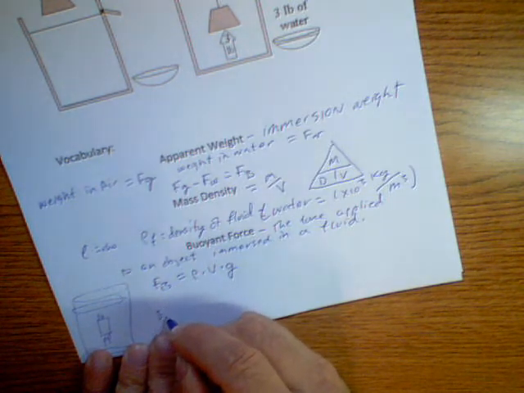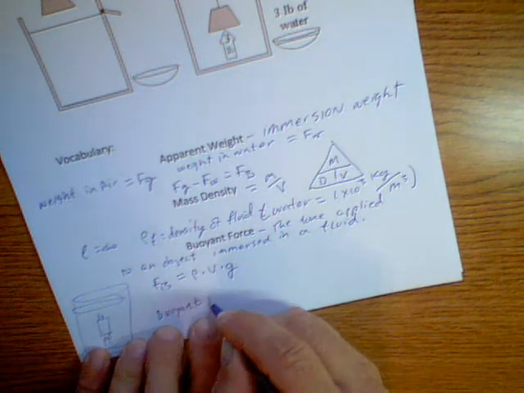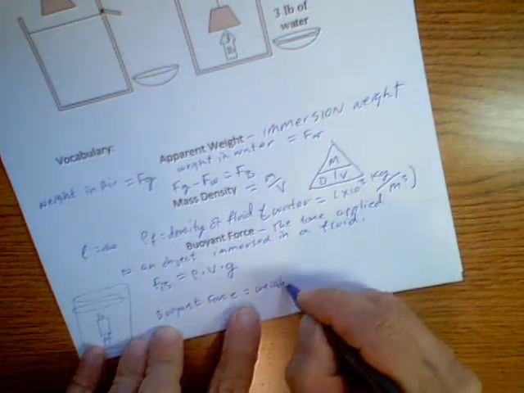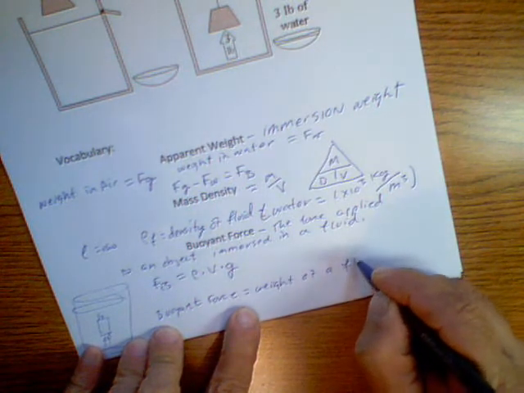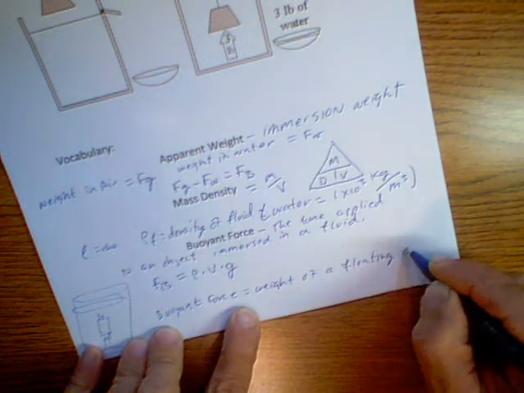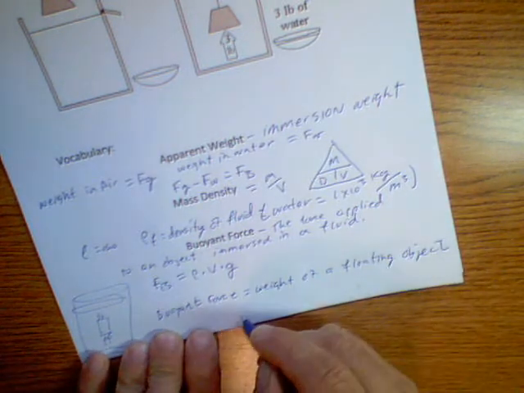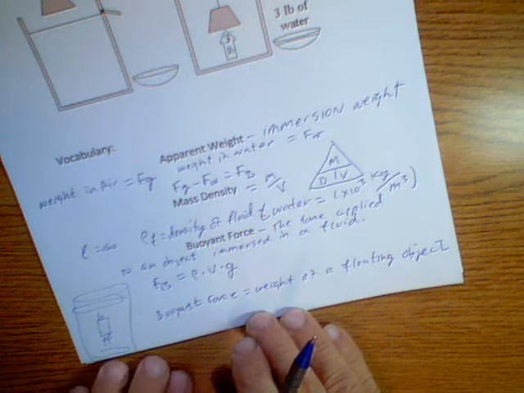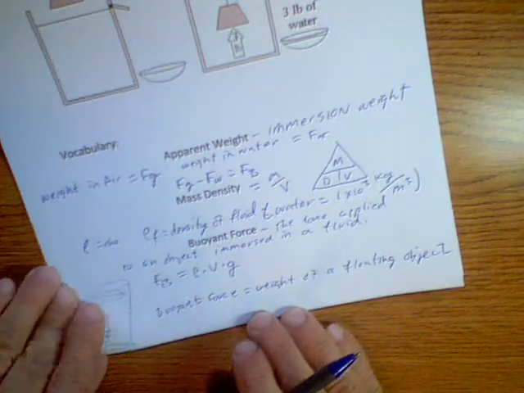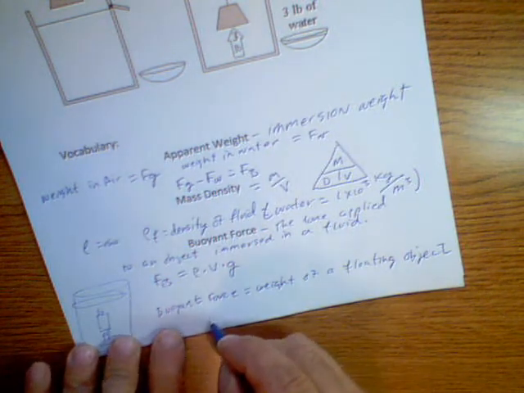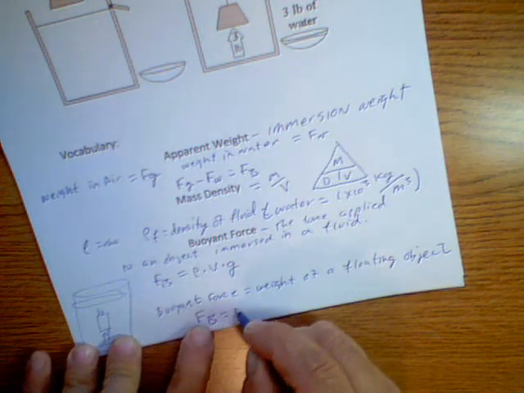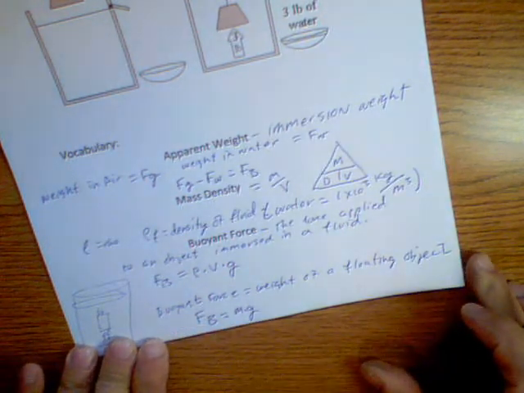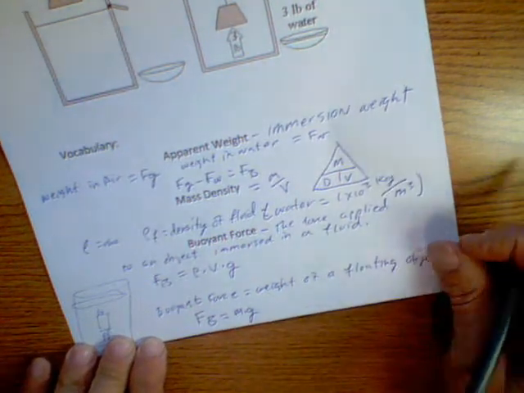Oh, buoyant force equals the weight of a floating object, right? So that's why I could say that the buoyant force is equal to the mass times gravity. Force buoyant equals mass times gravity. All right. So that's the third way you could find buoyant force.